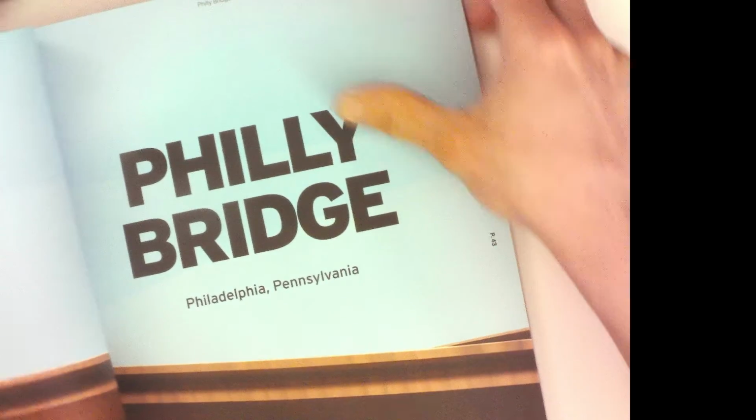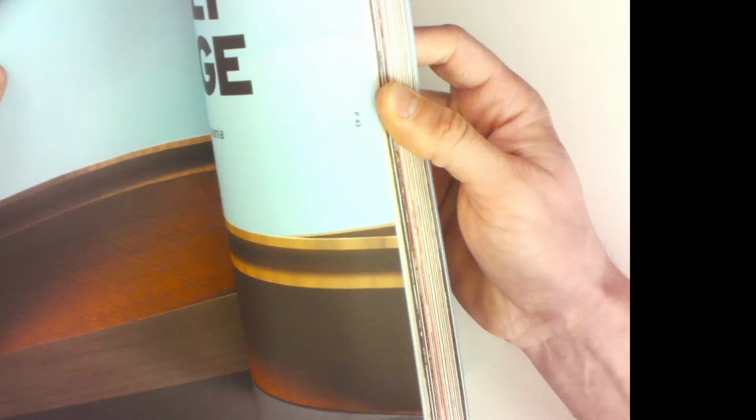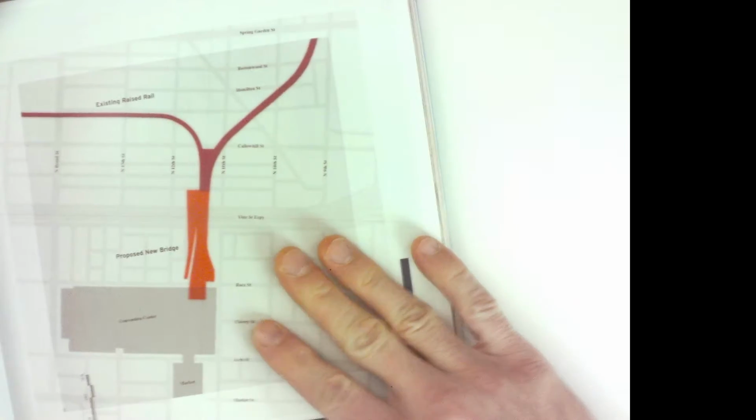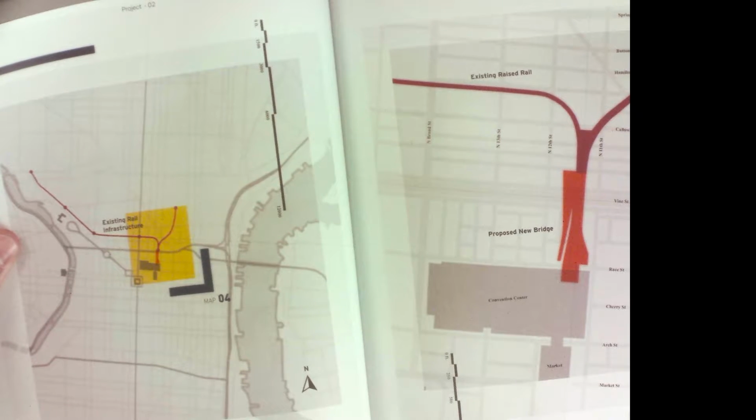So if we take a look at this, we're not going to look at the entire thing, but for his Philly Bridge project, in general, some nice fading, good colors throughout, but nice fading on the image and really highlighting the site and what's important. Here using red and zooming in gradually on the maps.